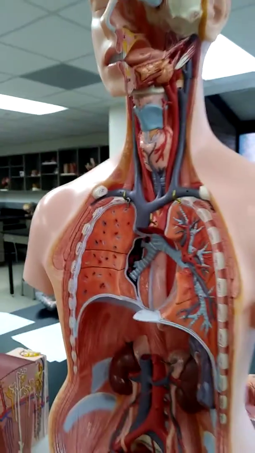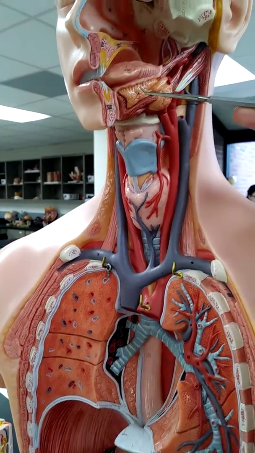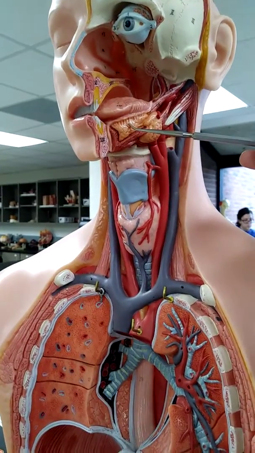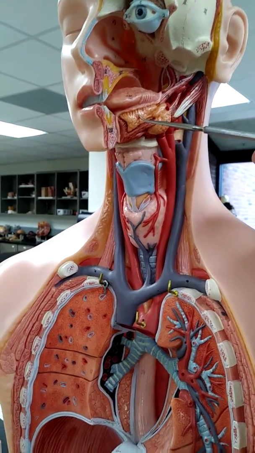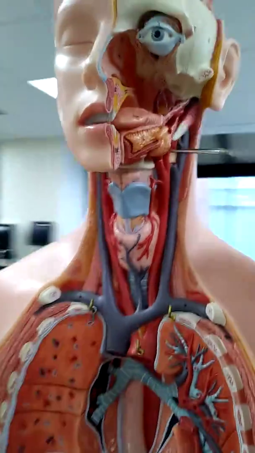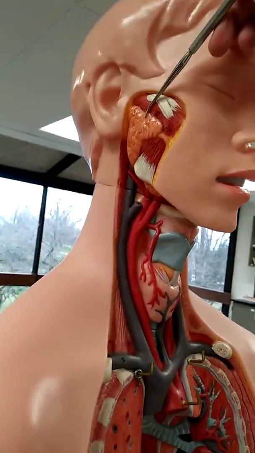And then for lab 12, this is the sublingual. This is the submandibular gland. That's the parotid gland, and those are all the salivary glands.